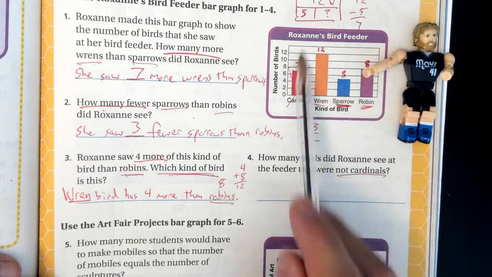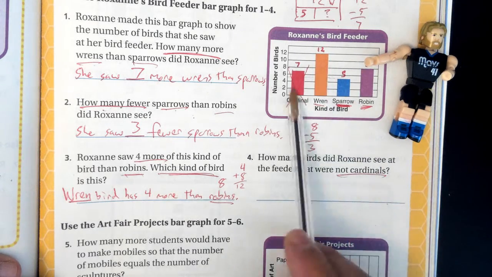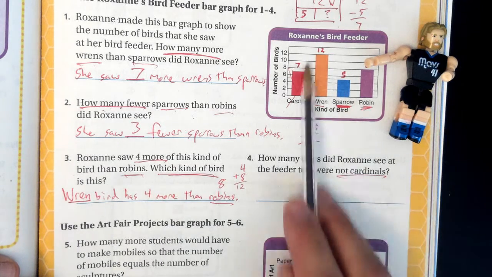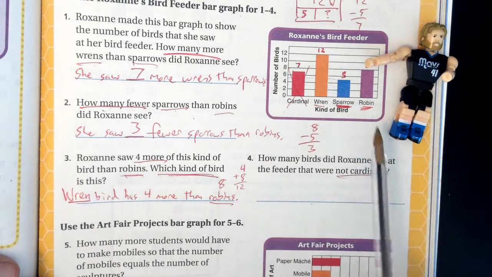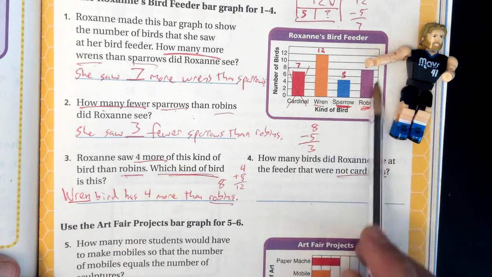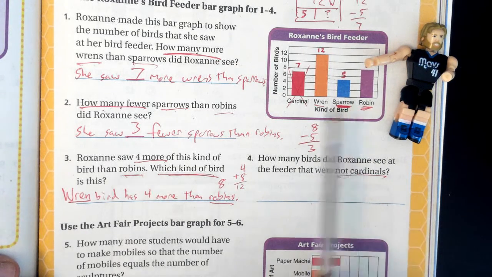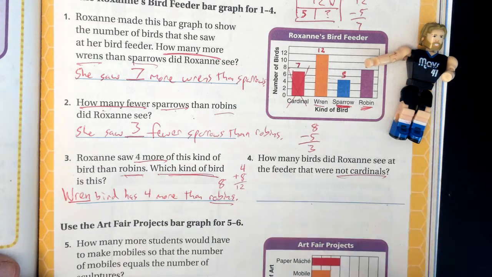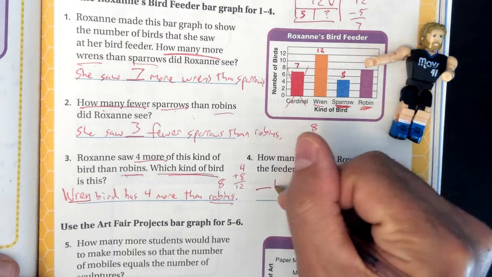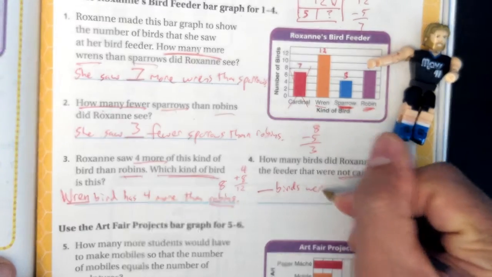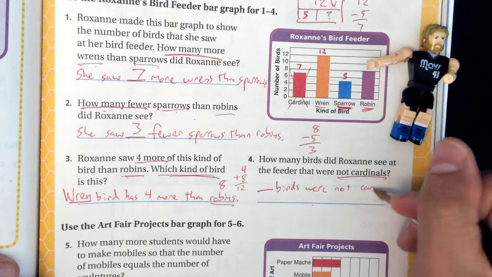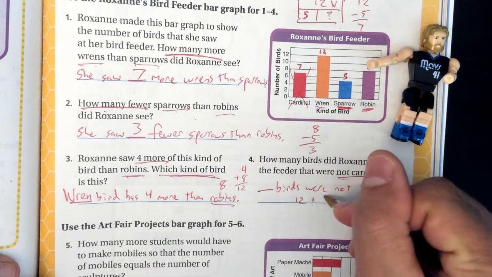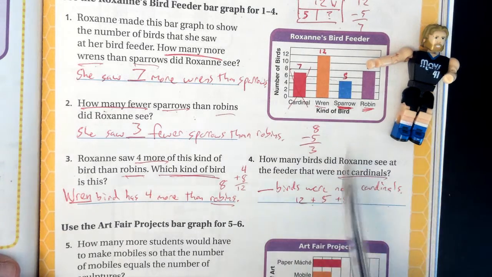So we want to know the total number of birds she saw that were not cardinals. So you'd add up the totals for this one. This one is not a how many more, how many fewer type question. This one we're not finding a difference. We are finding the total that are not cardinals. So we have to add up the numbers for the wren, the sparrow, and the robin. So blank birds were not cardinals. And so you're adding up 12 plus 5 plus 8.